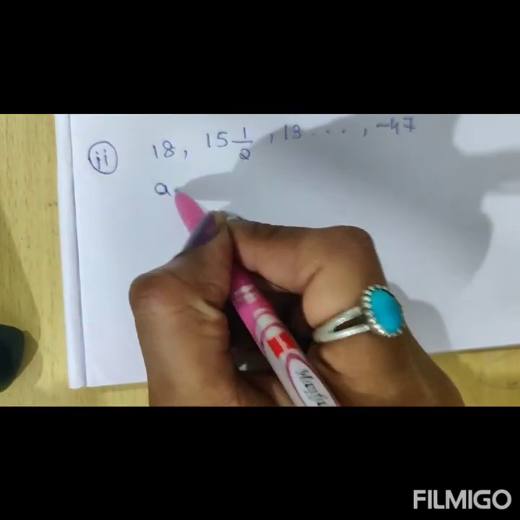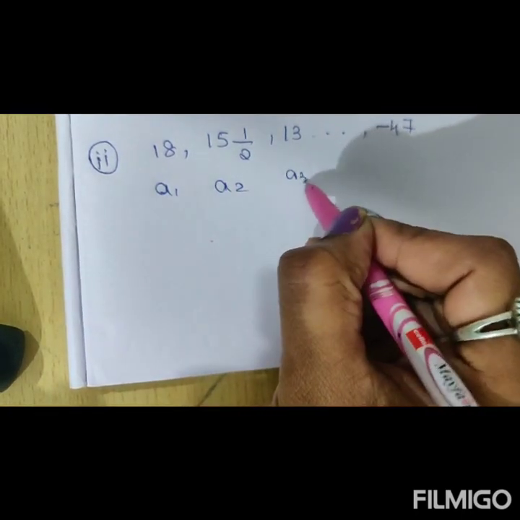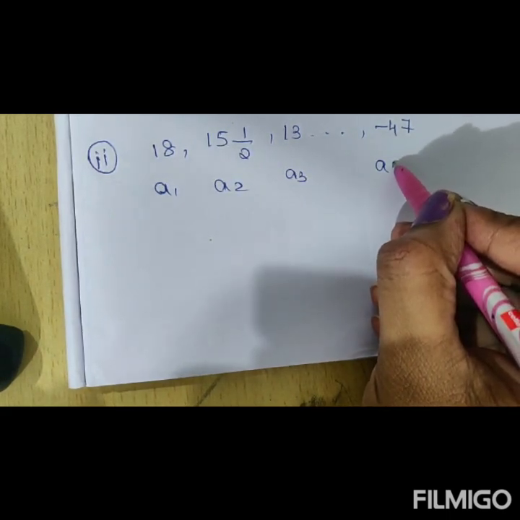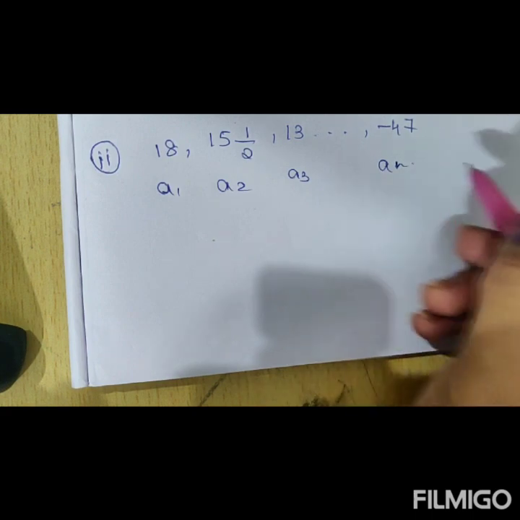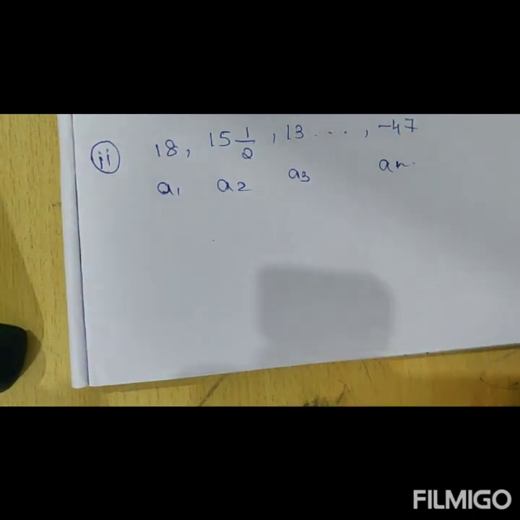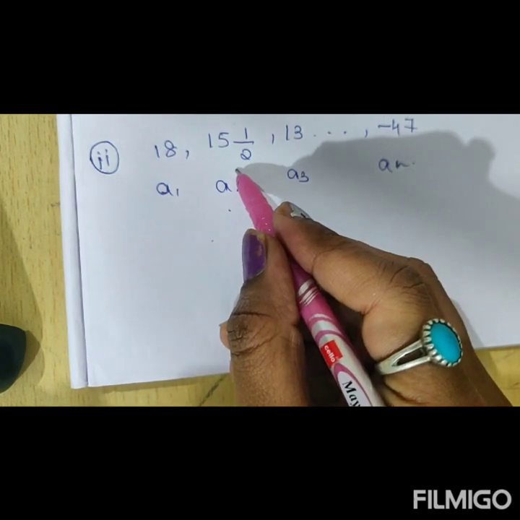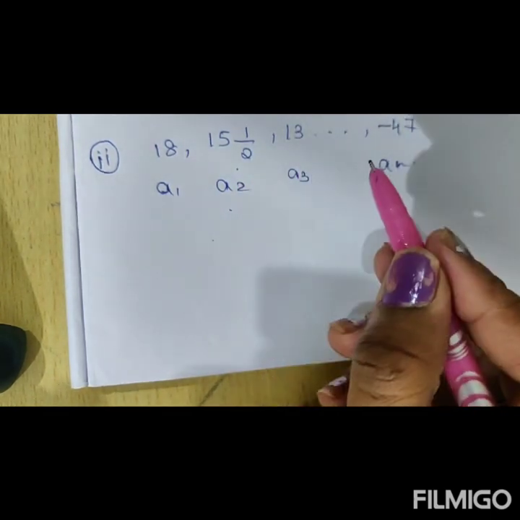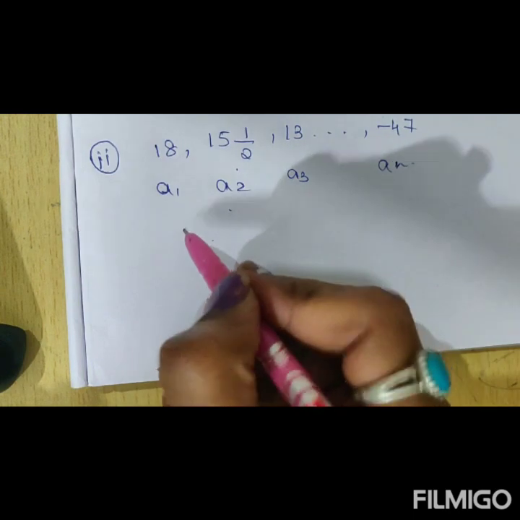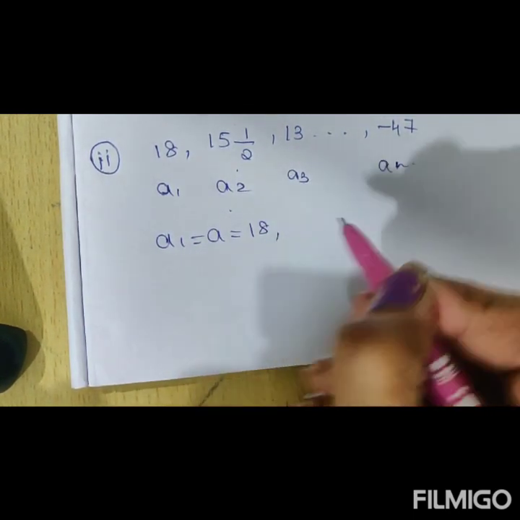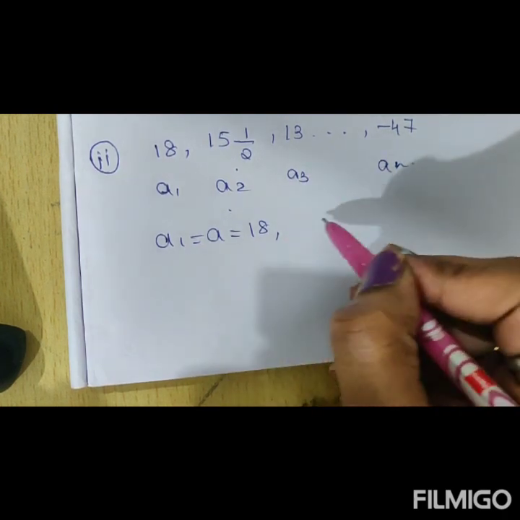They have given the second sub-question, a1, a2, a3 and an. So what is a1? A2 is given as an improper fraction, so we have to convert it into a proper fraction. As I told you, a1 is equal to 18.